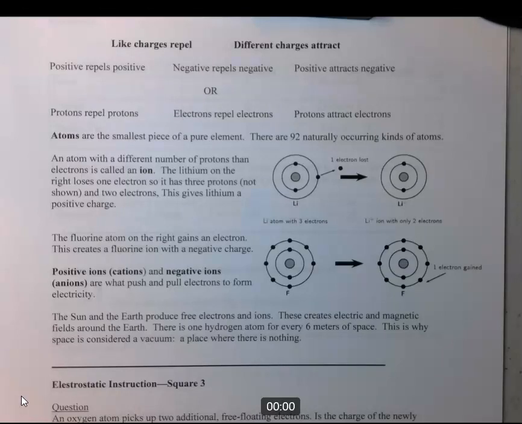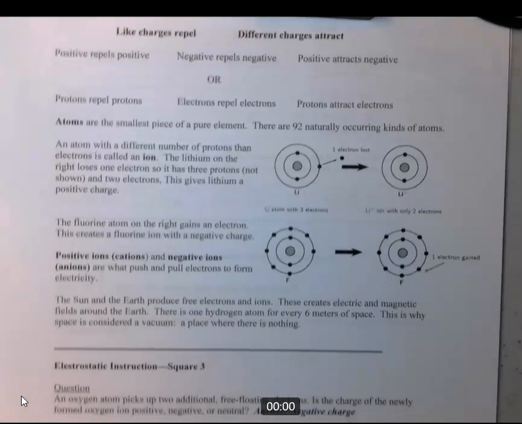The sun and the earth produce free electrons and ions. These create electric and magnetic fields around the earth. There is one hydrogen atom for every 6 meters in space. This is why space is considered a vacuum, a place where there's nothing. That's not really an important fact. They did put it in the video, so I went ahead and included it here.